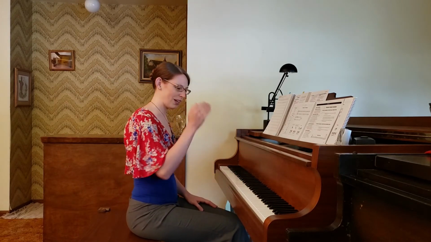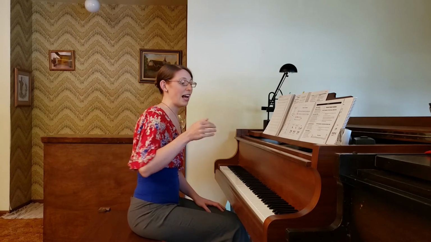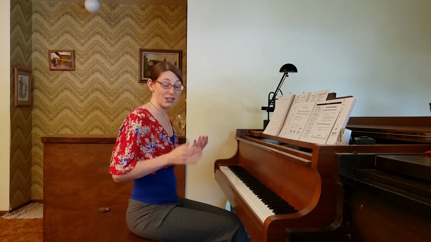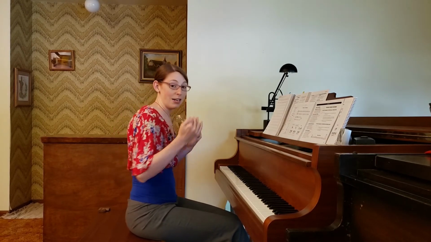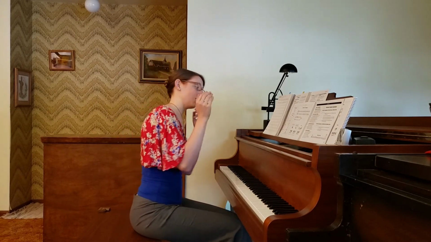Go ahead and just move your hands like this and chant that ending rhythm pattern. Ready, chant. Do, dee, do, ta, dee, ta, do, dee, do. One more time. Do, dee, do, ta, dee, ta, do, dee, do.